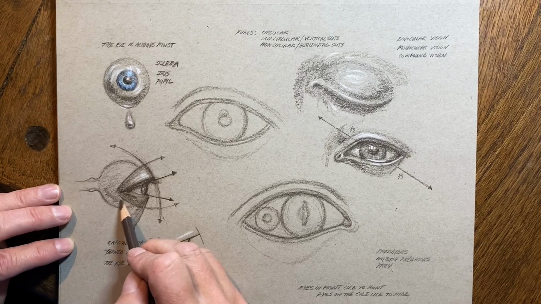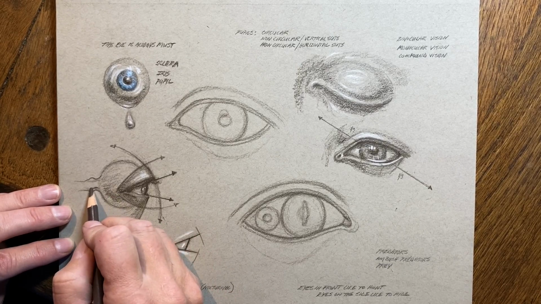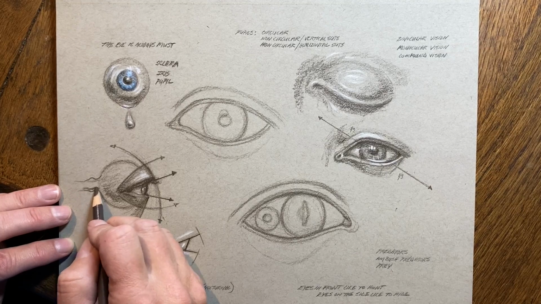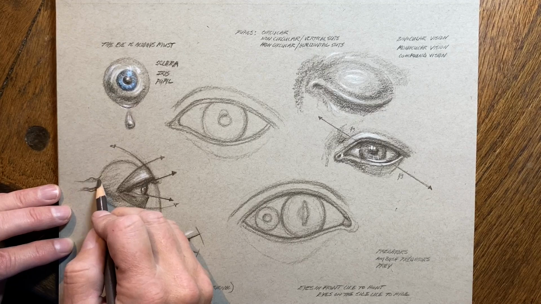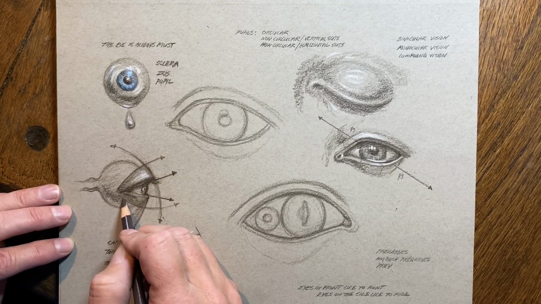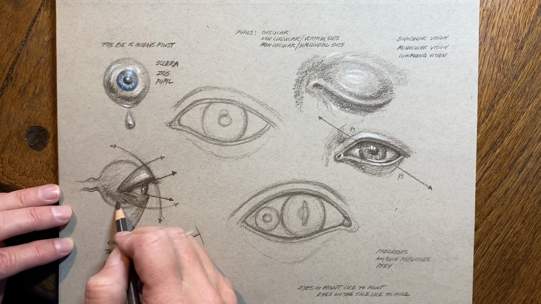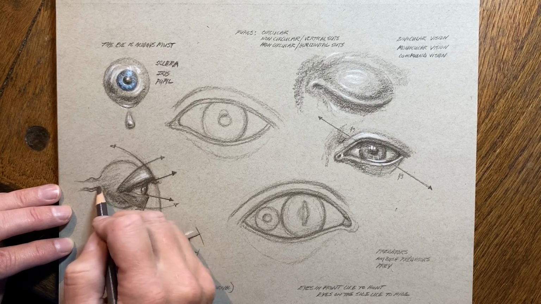Core shadow where it goes under. The optic nerve, reflected light, a little bit of a tone. So we can have cast shadow from here, reflected light.